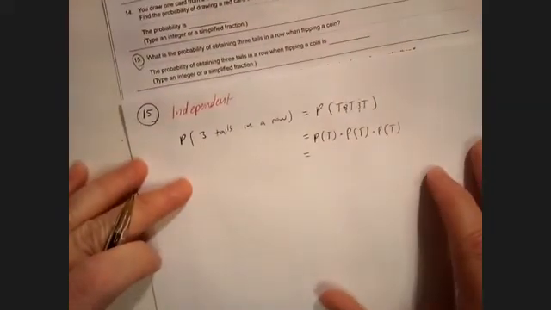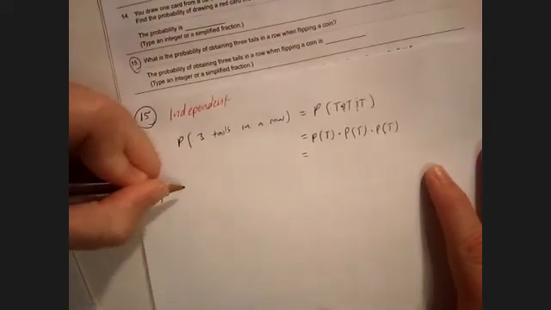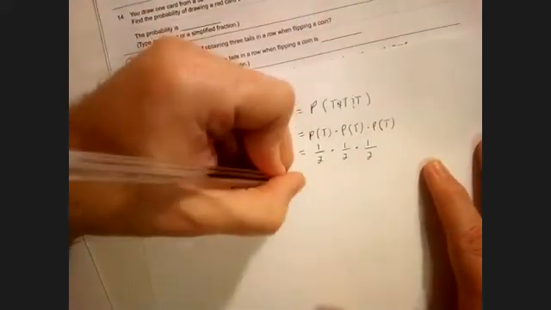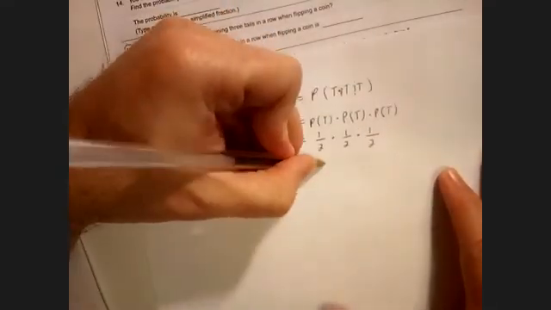So tails and tails and tails. Since these are independent, it's going to be the probability of tails times the probability of tails times the probability of tails. If I flip a coin, the sample space is either heads or tails, so it's 50%. So 1/2 times 1/2 times 1/2, that's 1/8.